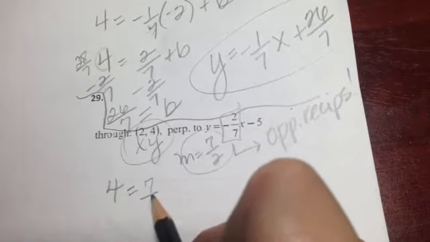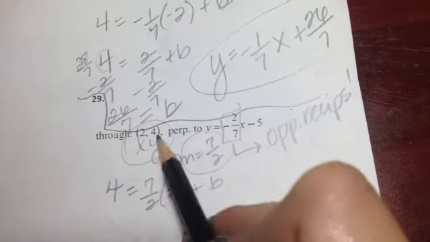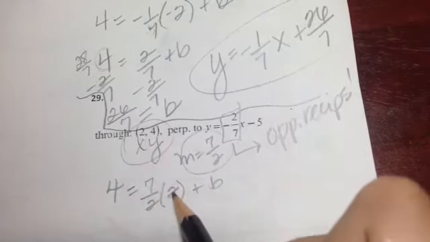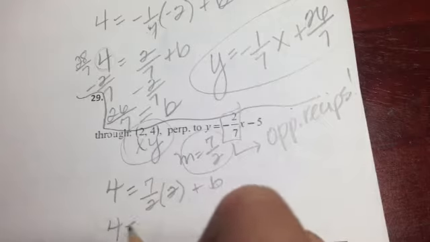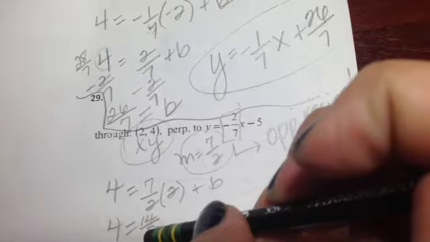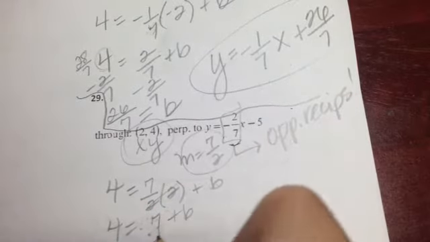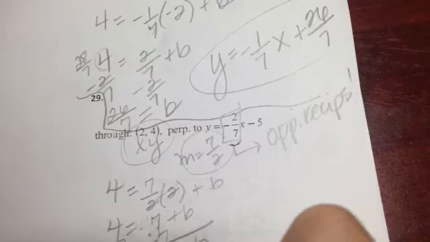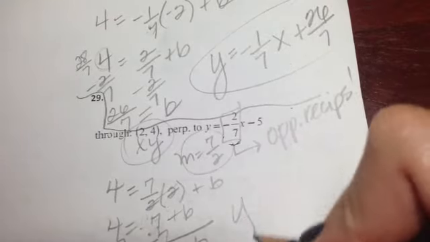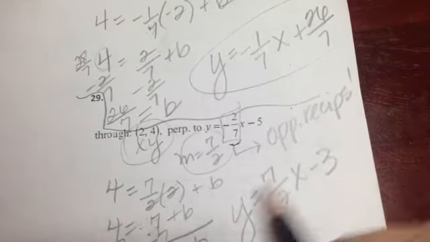Y equals mx plus b. Y value, m value, x value. Let's go find b. This is going to be 14 over 2. 14 over 2 is 7. I see this, plus b. I'm going to take 7 away from both sides. B is going to be equal to negative 3. My equation would be y equals 7/2 x minus 3.